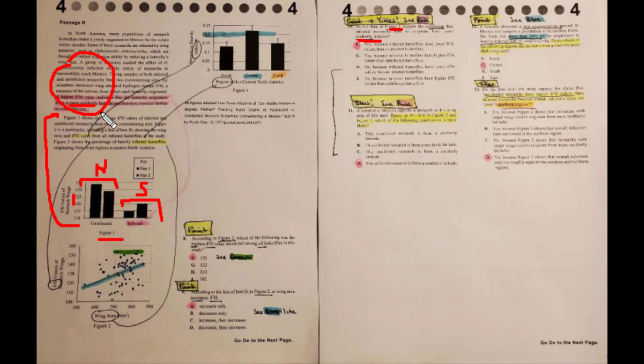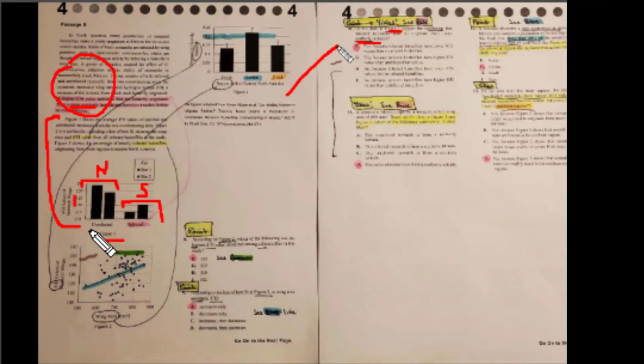Now, once I've taken this information, which is a yikes, I've simply placed it in here, and now I'm able to reread the question and work with it. So this is the north, and this is the south. Let's reread the question up here again. Does the data from figure 1 support the conclusion that infected monarchs tend to originate from the south? If you look over here, unaffected versus affected, remember the higher this is means they come from the north. So does it suggest that the lower value comes from the south? Yes, the correct answer is yes.